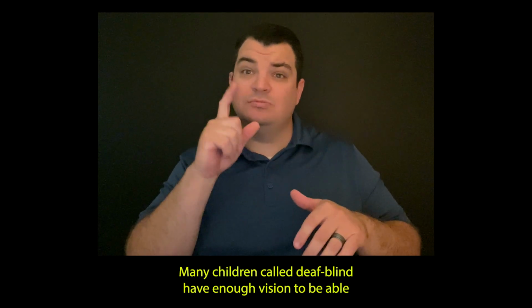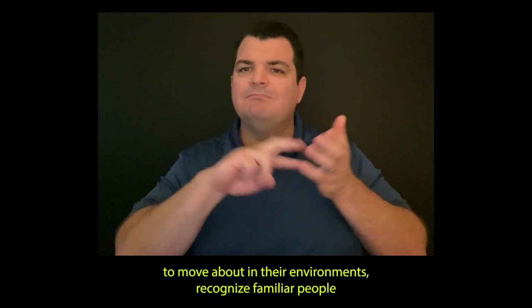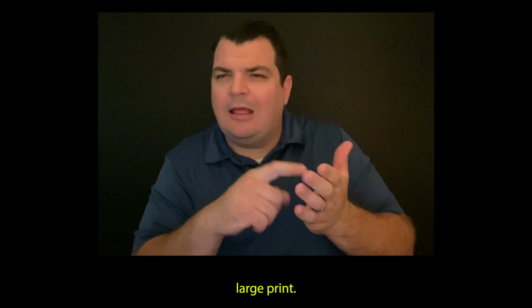Many children called deafblind have enough vision to be able to move about in their environments, recognize familiar people, and see sign language at close distances, and perhaps read large print.